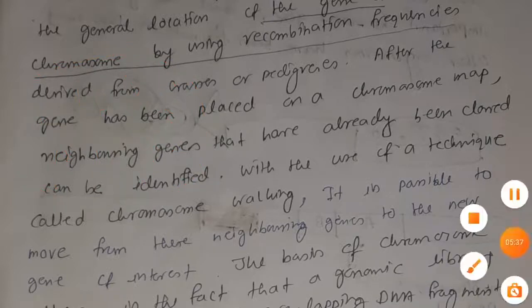So we have to think about something new to identify the gene of interest and to sequence it. Let's see how we can do this.